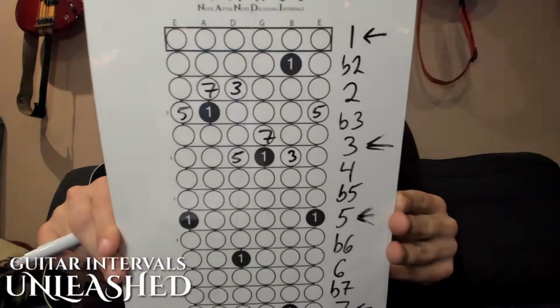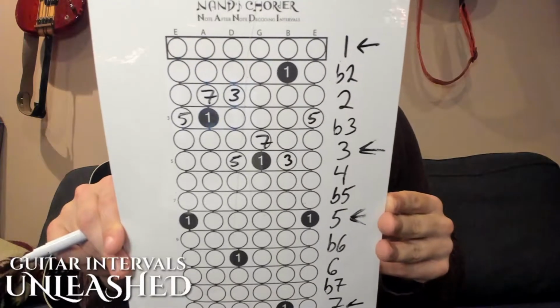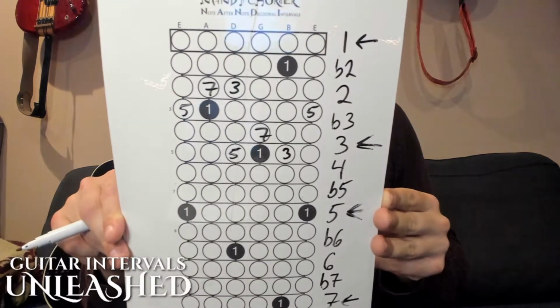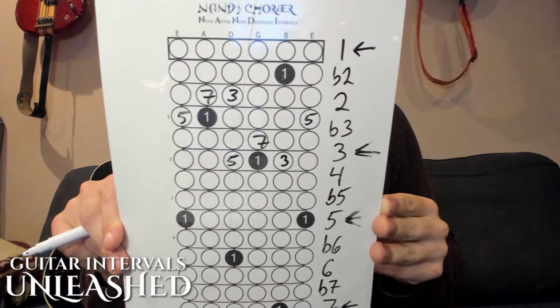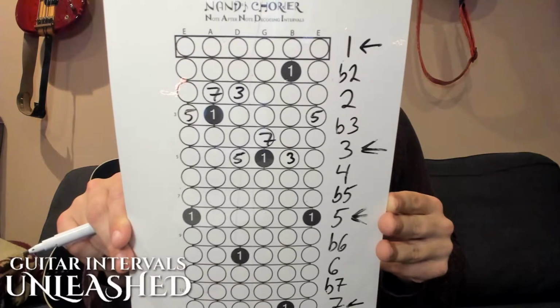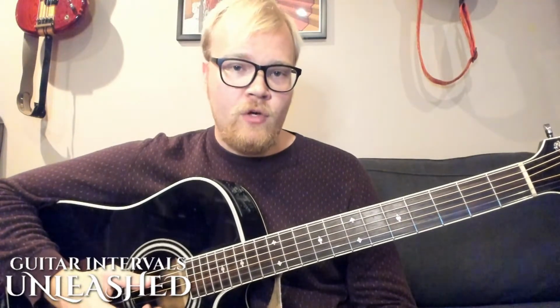So that is what your major 7th arpeggio in the A shape should look like. A 5th on the low E, 7th and root on the A, major 3rd and 5th on the D, 7th and root on the G, 3rd on the B, and 5th on the high E. So this is going to be a C major 7 arpeggio in the A shape.